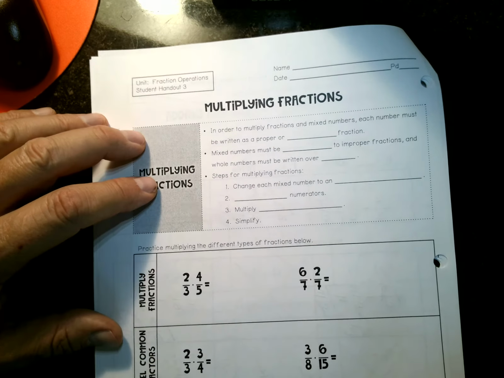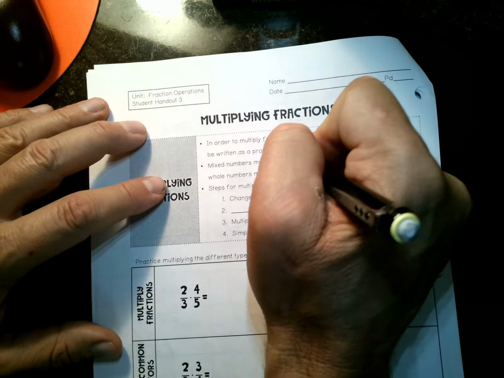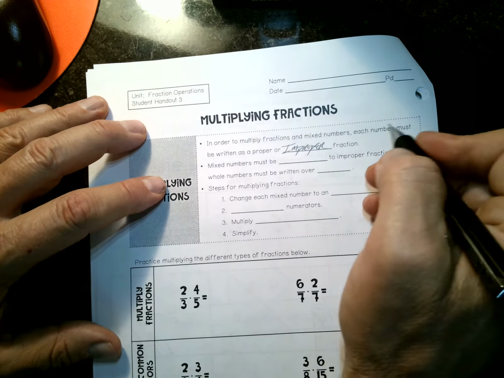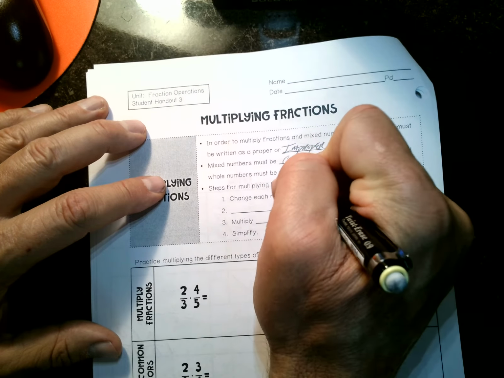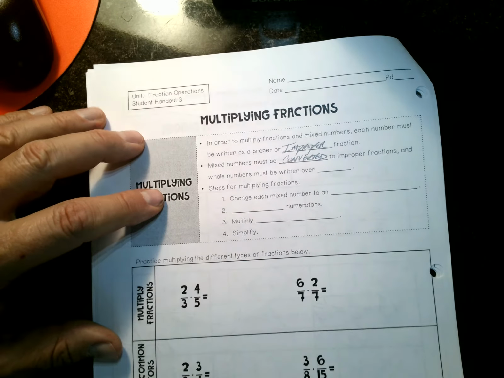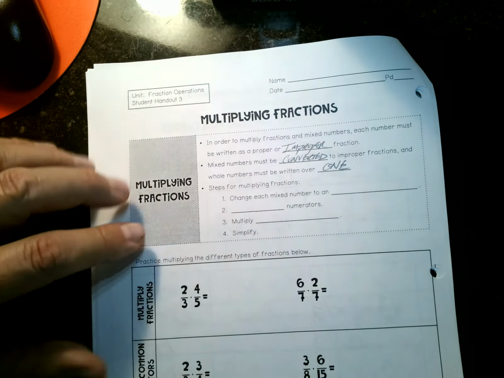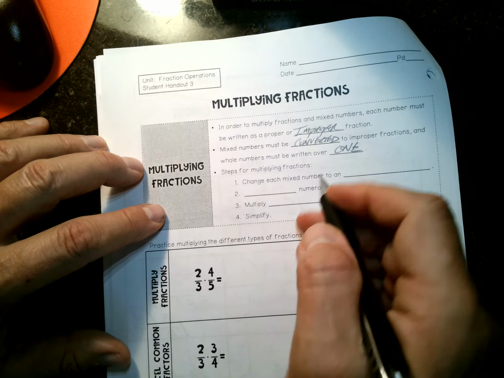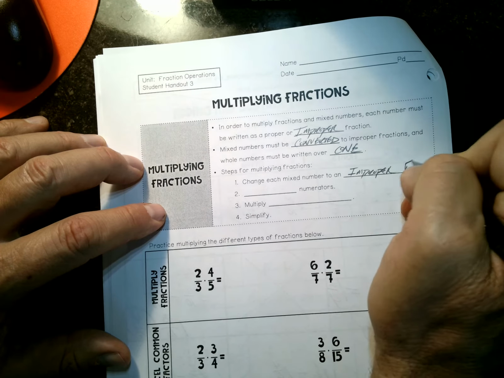In order to multiply fractions and mixed numbers, each number must be written as a proper or improper fraction. Improper, top number bigger than the bottom. Mixed numbers must be converted to improper fractions, and whole numbers must be written over 1. Okay, so steps for multiplying fractions. Change each mixed number to an improper fraction.